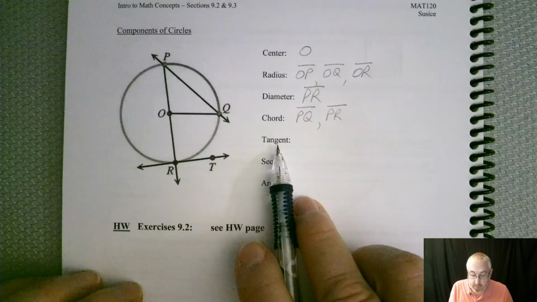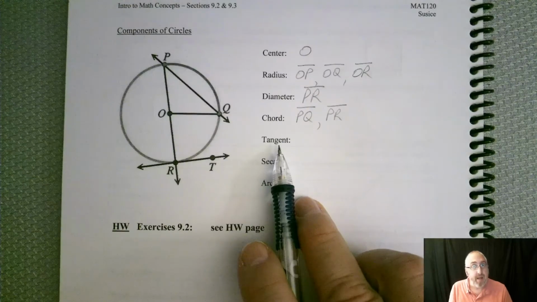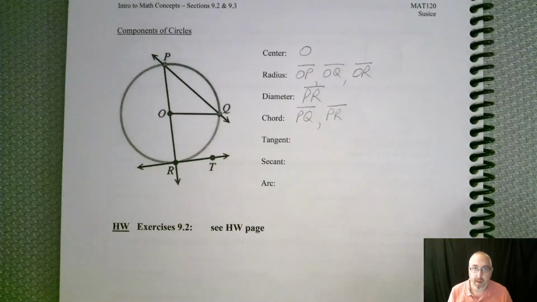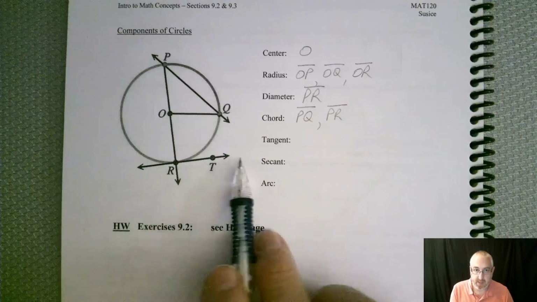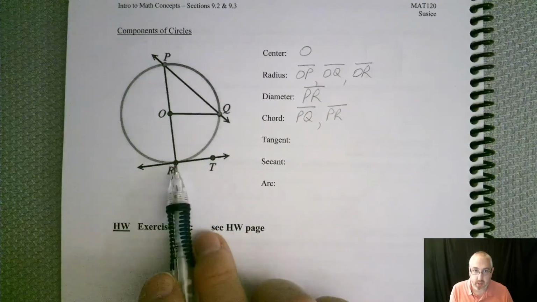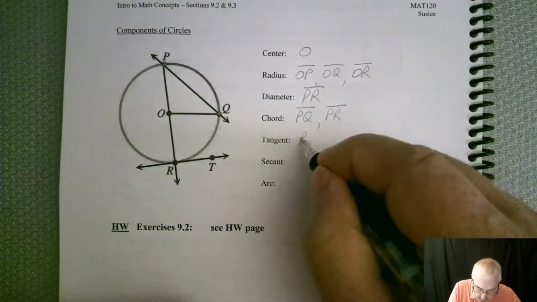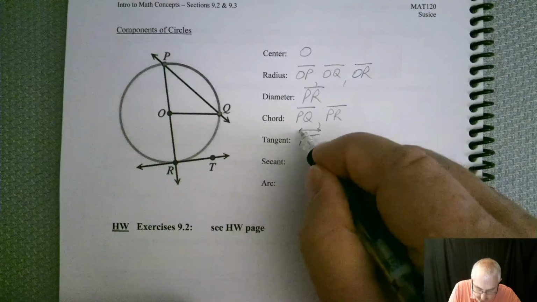Okay, so for tangent, by definition, a tangent is a line that touches the circle at one point. So where do we have that happening? Right across the bottom here. We got this line that just touches the circle at one point. So that is a tangent. So RT, and now we do need the arrowheads on our notation.